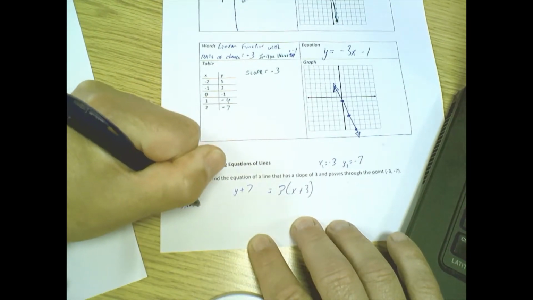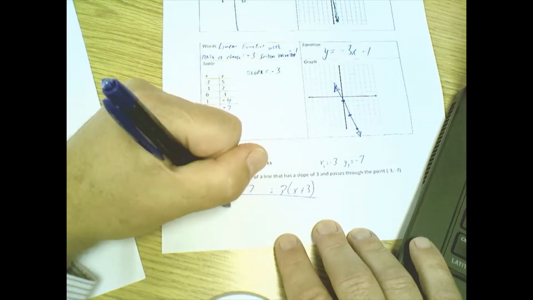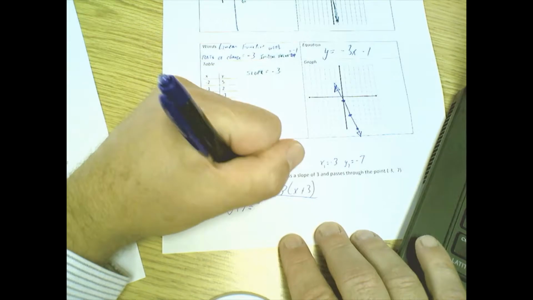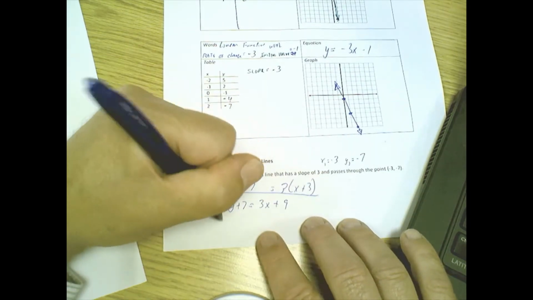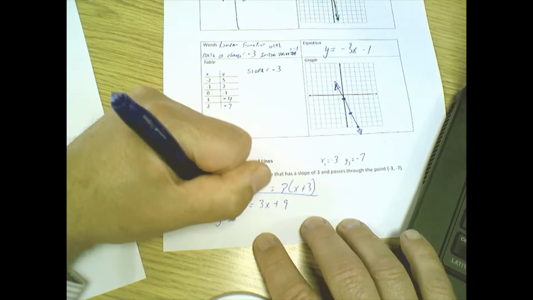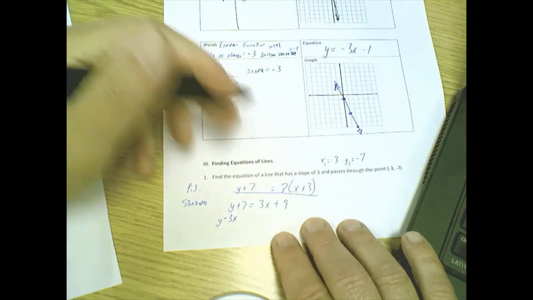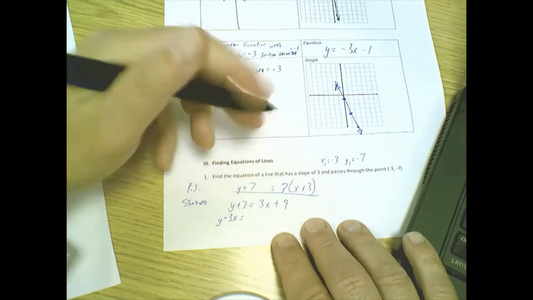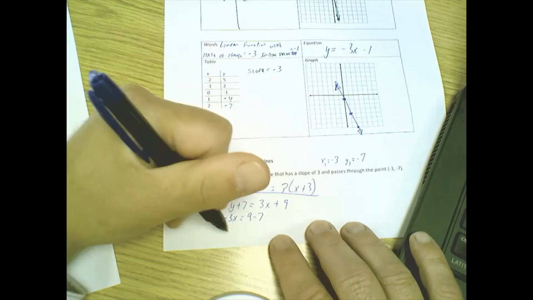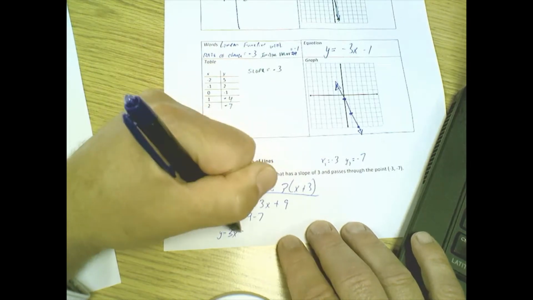Well, I got y plus 7 equals 3x plus 3. Let's expand real quick. Y plus 7 equals 3x plus 9. Just distribute the 3. In standard form, what do you do? You get your y's and x's on the same side. I'm going to say y minus 3x, bring the 3x over this way, equals what? 9 minus 7. Y minus 3x equals 2.